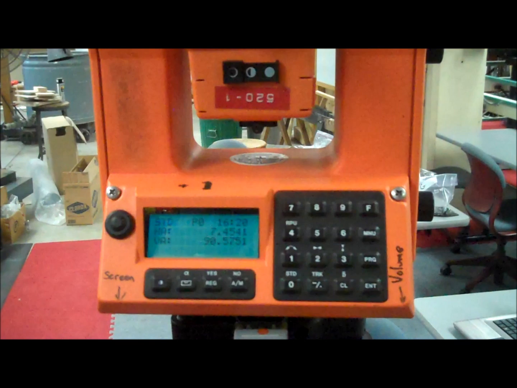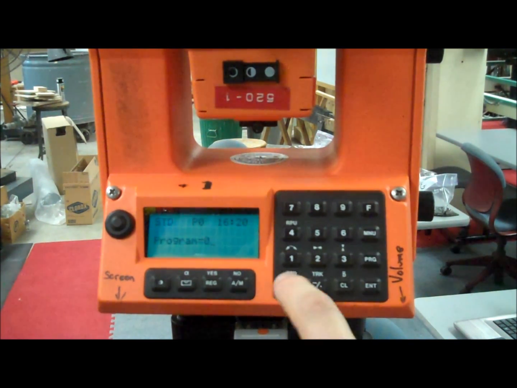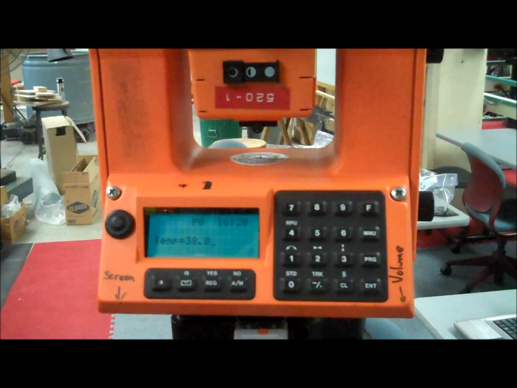Every time you disconnect the battery from the total station and turn it back on, you'll be prompted to set the horizontal angle, so you can set it to 0 at this time. But if you need to reset the horizontal angle without turning off the total station, just press Program, then 0, and then Enter. You'll have to enter the temperature and pressure again though.